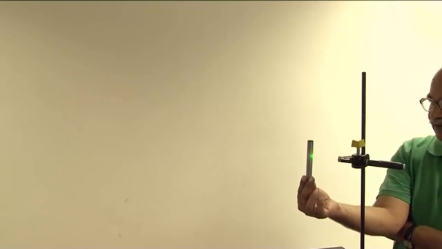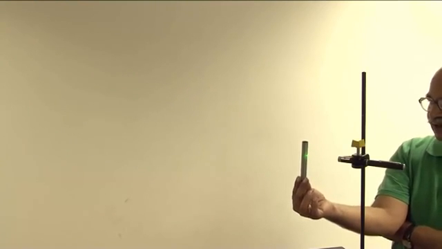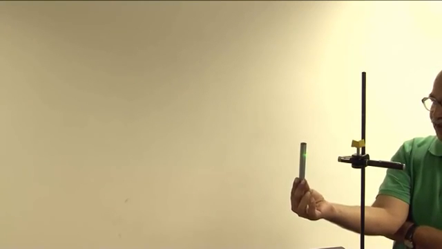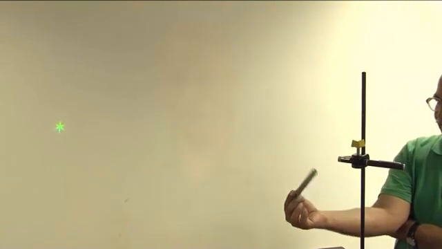Here it is. The entire light is now falling on this opaque object, and everything is blocked and nothing goes on the wall. So, light does travel in straight lines. Now, I will do something else.